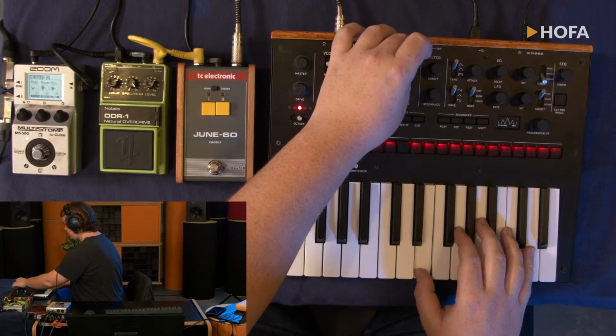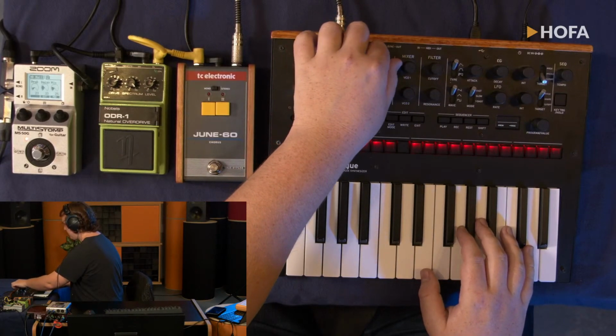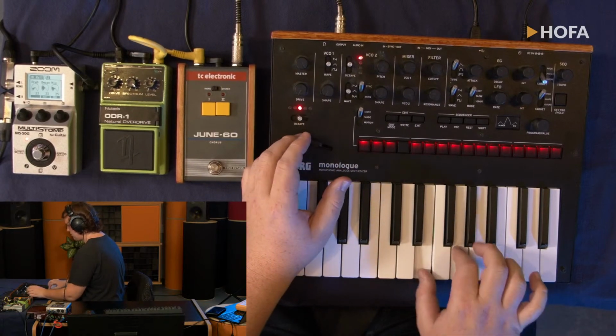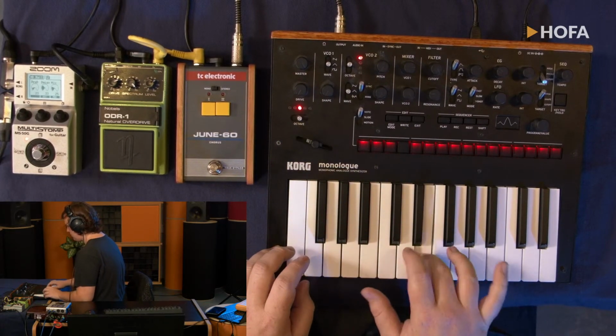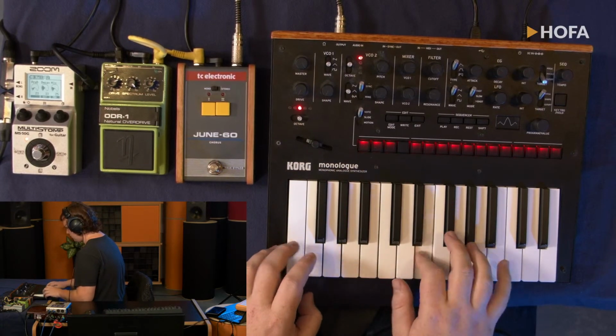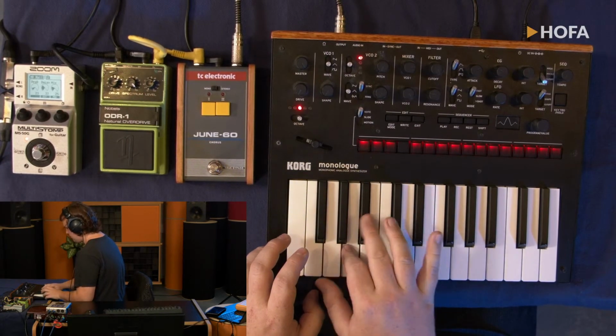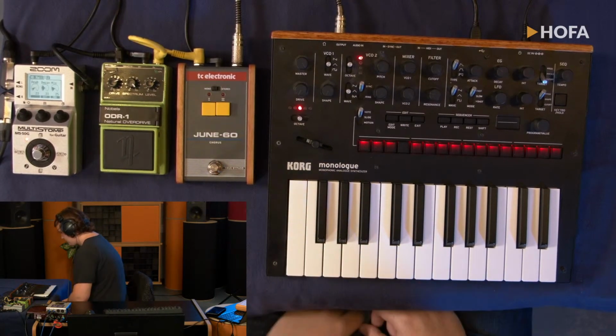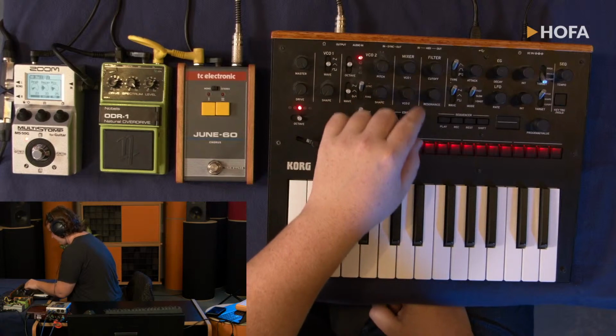While my first oscillator stays the same. Yeah, that's basically our oscillators.